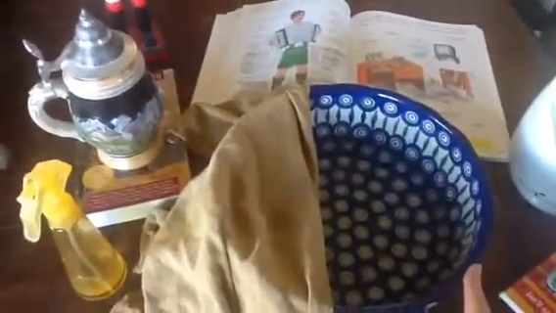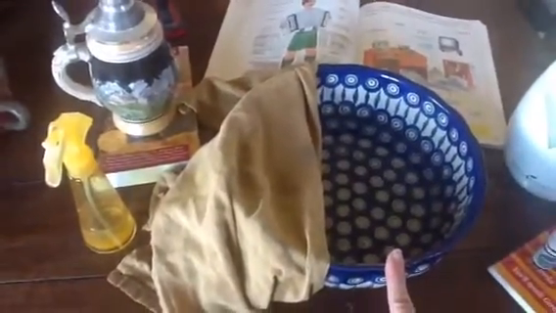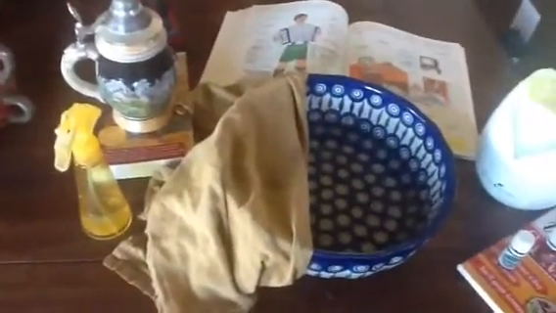You place the towel over your head, breathe in deeply, but keep your eyes closed because you don't want any of those volatile oils getting into your eyes. It will definitely burn. Some people use resin burners, which have maybe some frankincense resin or myrrh resin in it, and you could burn it that way.